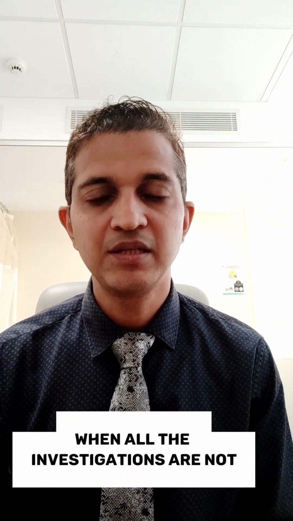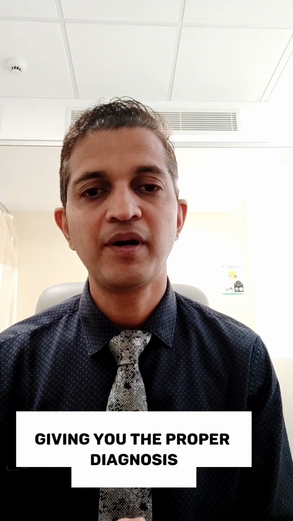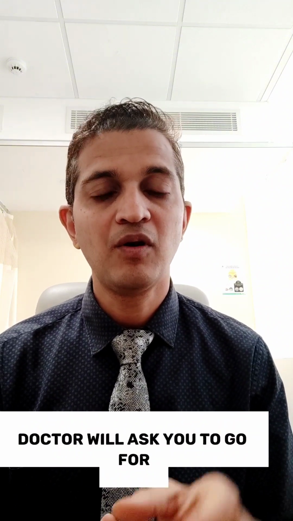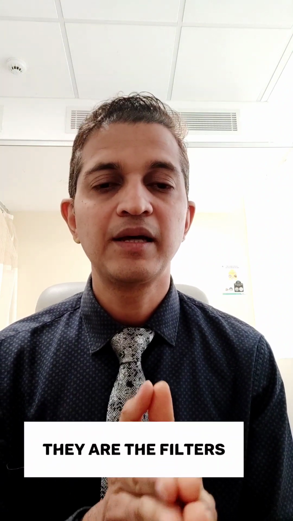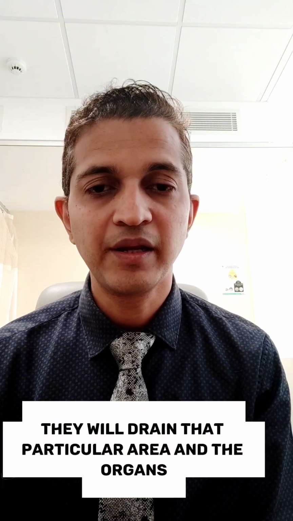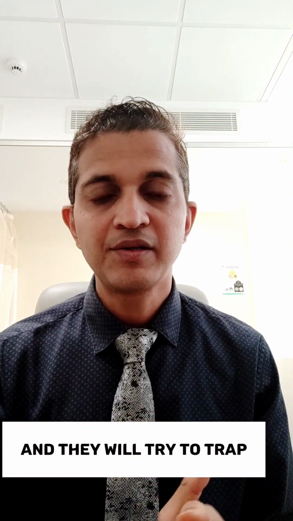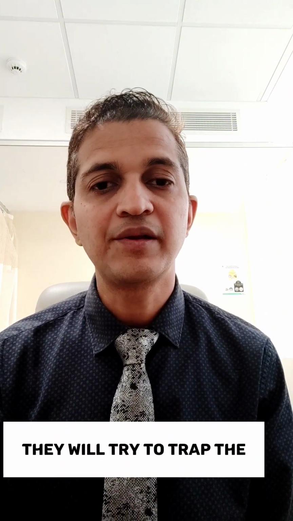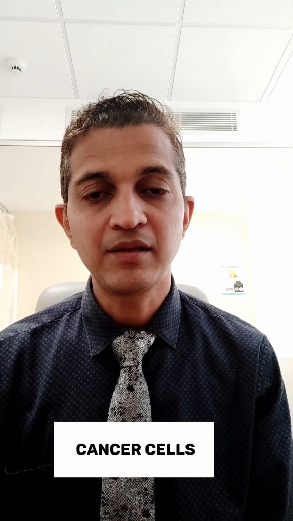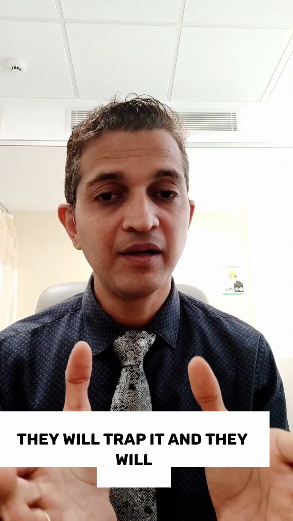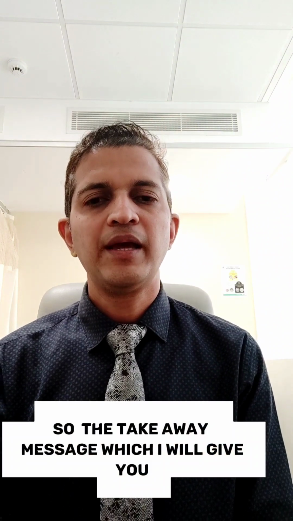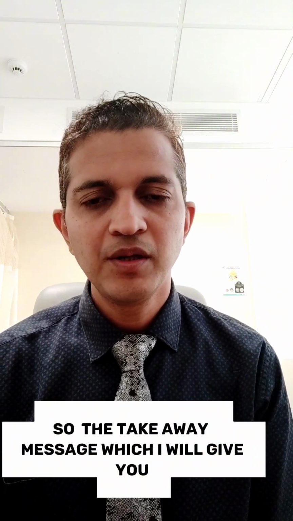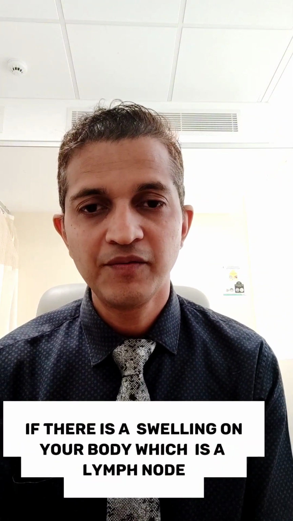When all the investigations are not giving you the proper diagnosis, the doctor will ask you to go for a biopsy of the lymph node, because lymph nodes, as I told you in the beginning, are the filters. They drain that particular area and the organs, and they try to trap the infection. If cancer cells are there, they will trap them, and they will help in confirming the diagnosis.